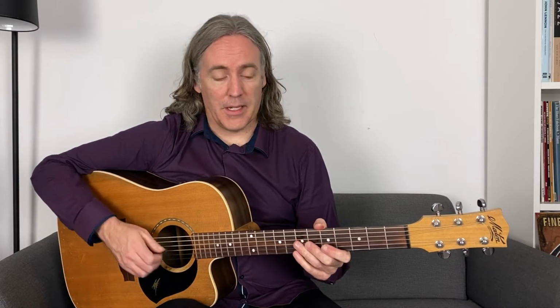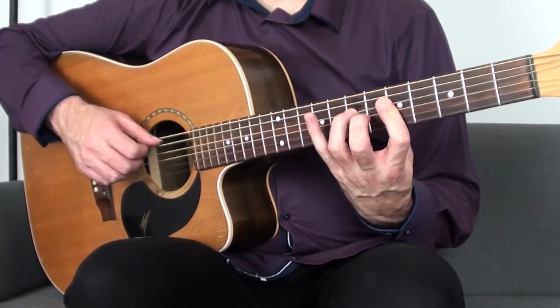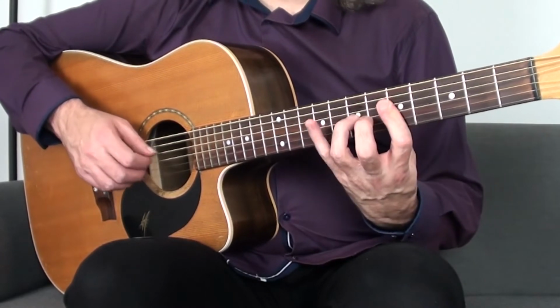You can play these fills with a pick, like I am right now. If you want to use your fingers, that's fine. You might prefer the sound with the fingers. Or perhaps you're just playing something that's fingerpicking, so that's why you're going to use your fingers and not a pick. Or, and I do this quite often, I use a bit of both.